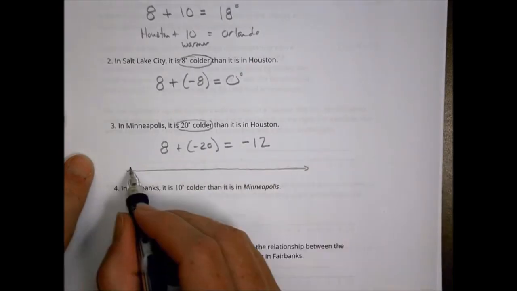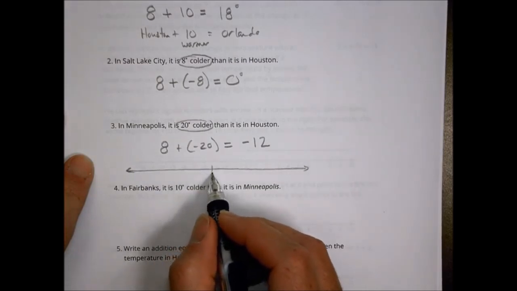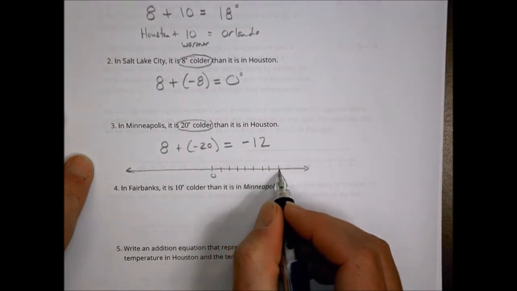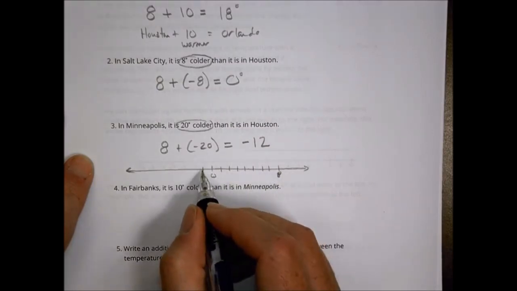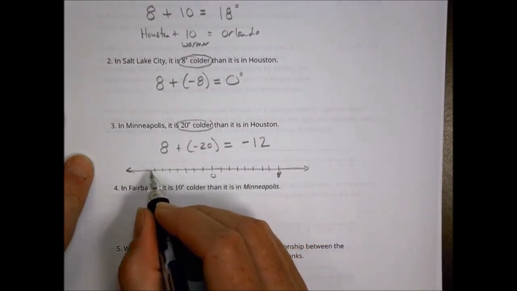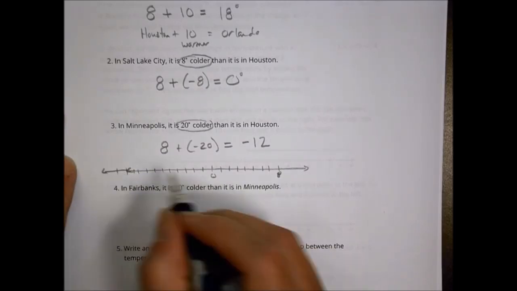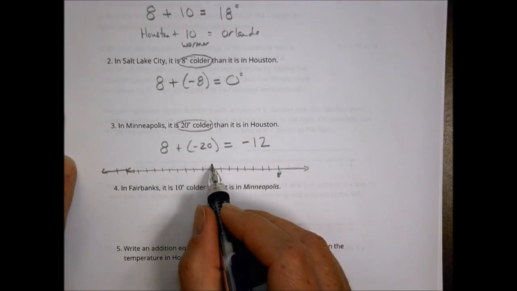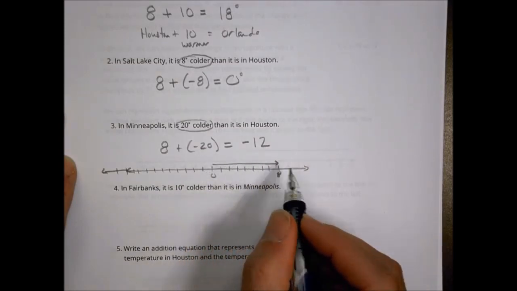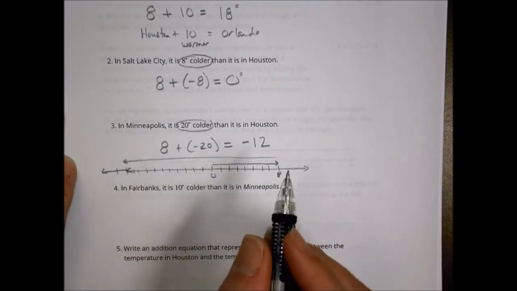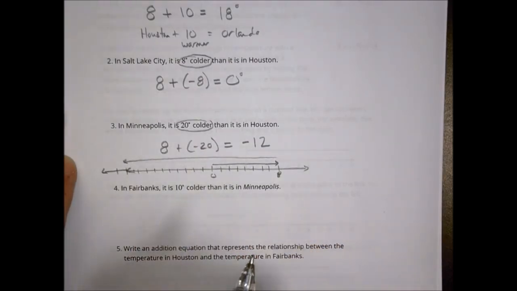I could draw a number line. I could say here is 0, and I can go 1, 2, 3, 4, 5, 6, 7, 8, and start there. And go 1, 2, 3, 4, 5, 6, 7, 8, 9, 10, 11, 12, right? And there's 12. So let's see what happens. If I went 8 this way, and then I went back 20, the idea is I'm going all the way back here to negative 12. That's the idea on a number line of what we're doing.